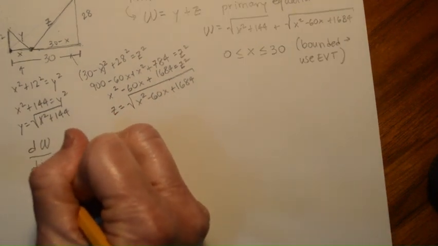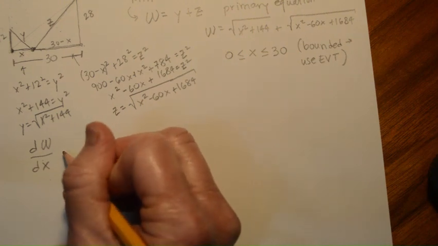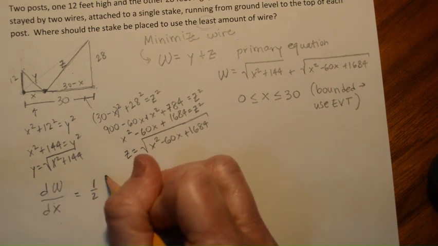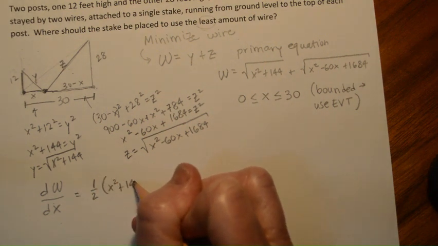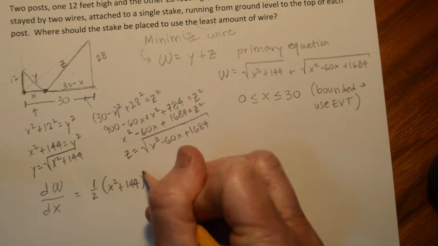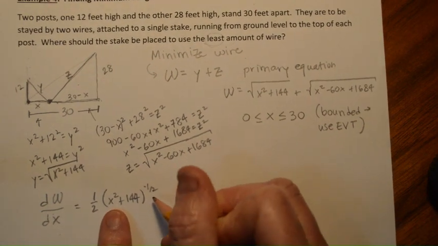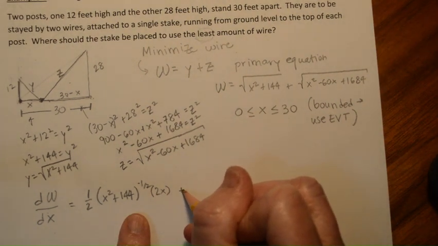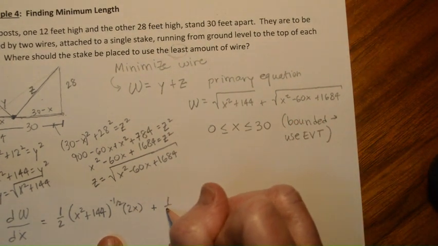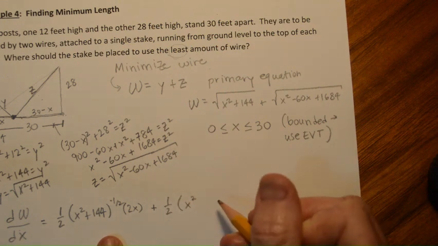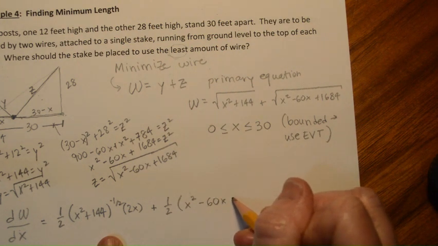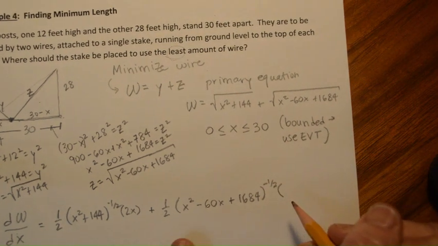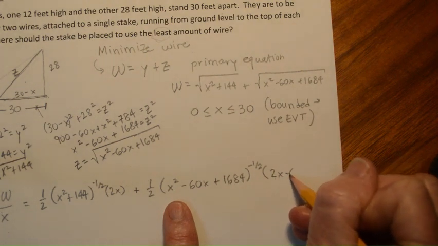So the derivative of w with respect to x. And again, here is w. So we're going to take the derivative of that. So we get 1/2 x squared plus 144 to the negative 1/2. And then again, chain rule, so don't forget to take the derivative of inside. And then we do the same thing for this part right here. So we bring the 1/2 down, x squared minus 60x plus 1684 to the negative 1/2. And we need to take the derivative of the inner, so we've got 2x minus 60.